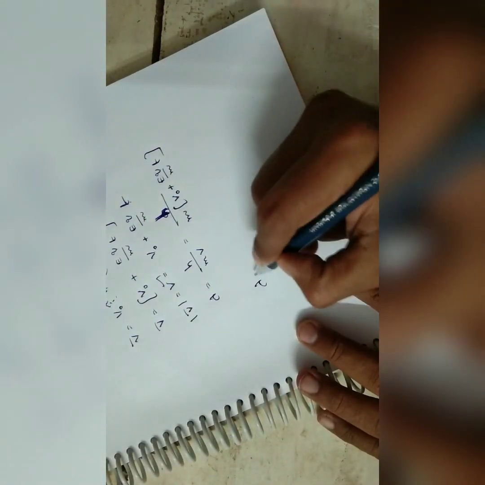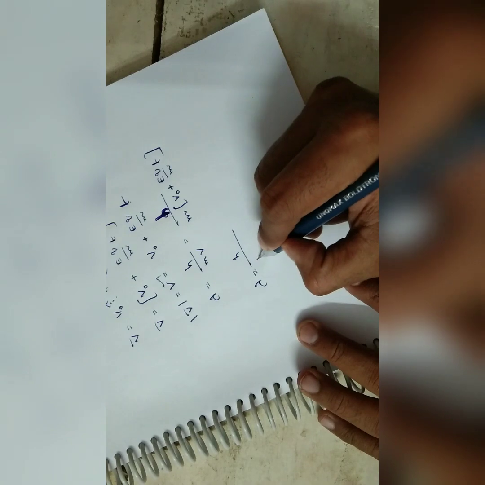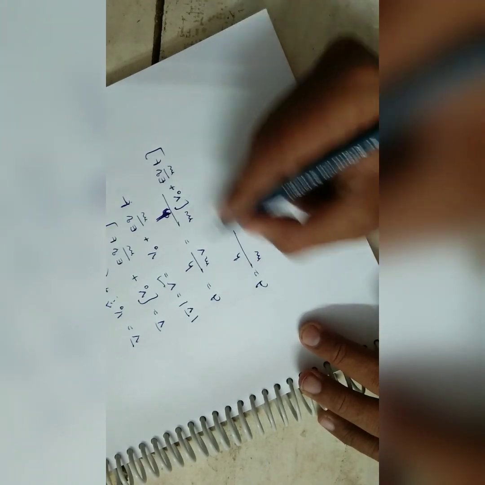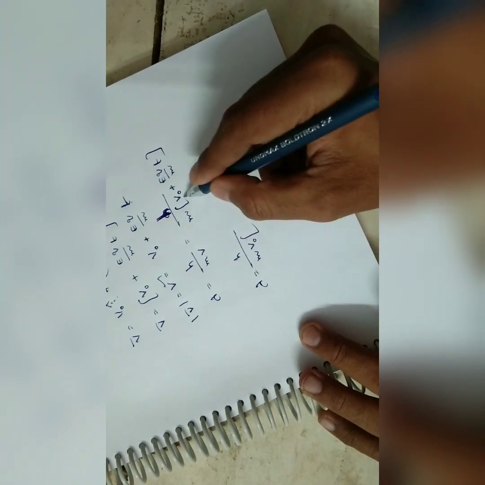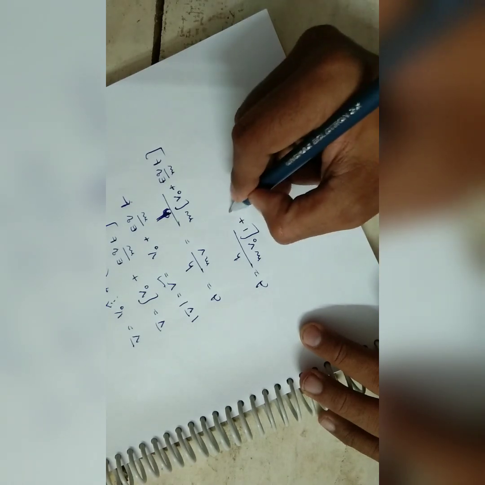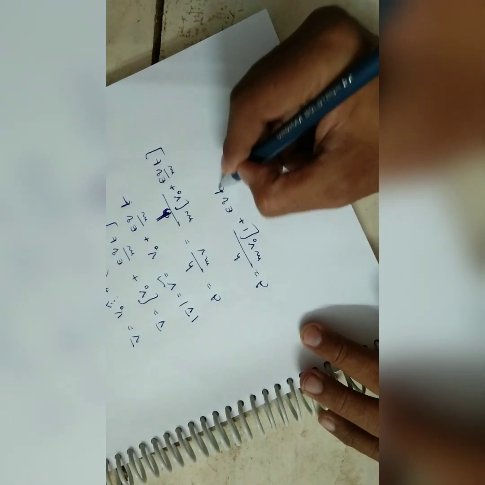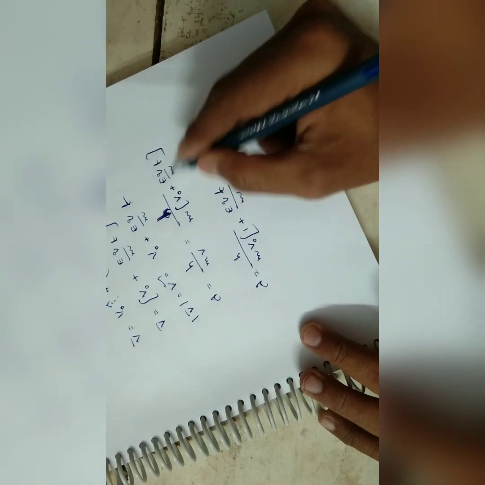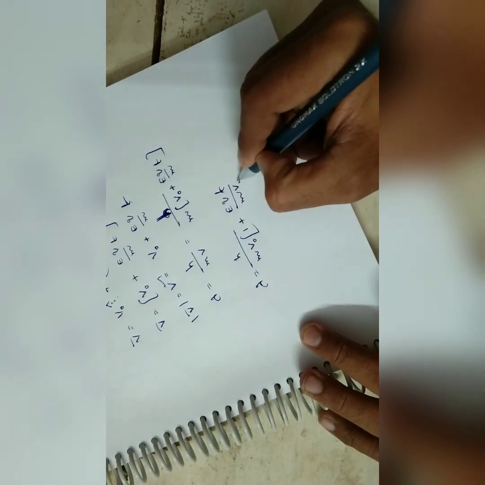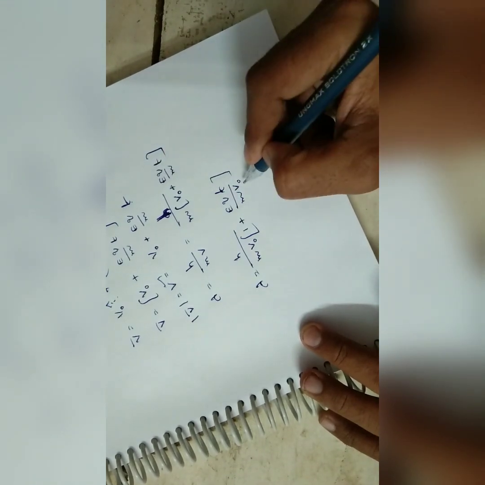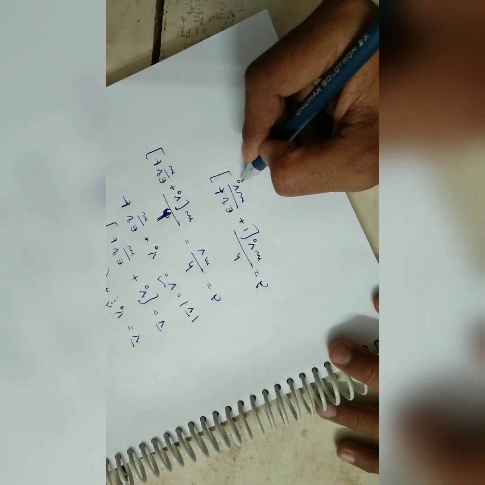Now take out v naught as common from this, so 1 plus EQ T by M v naught, and in the denominator we place the v naught.